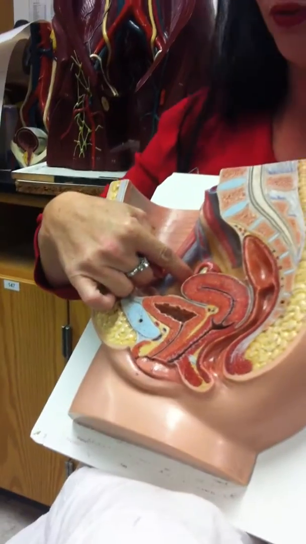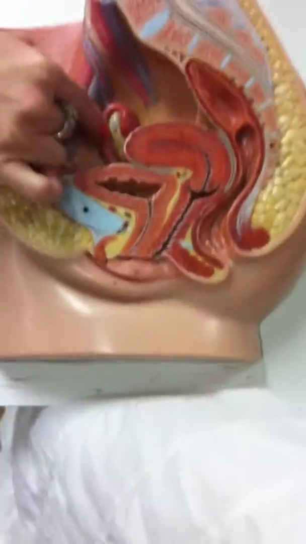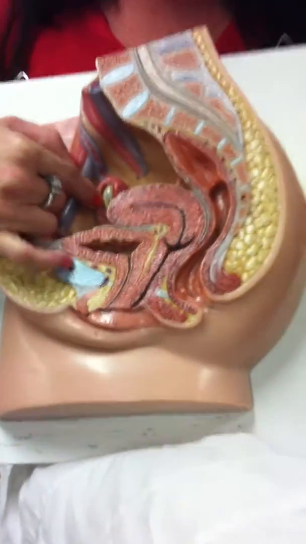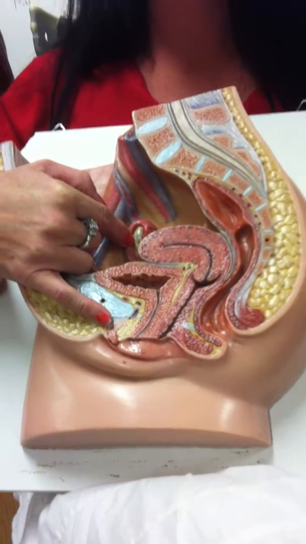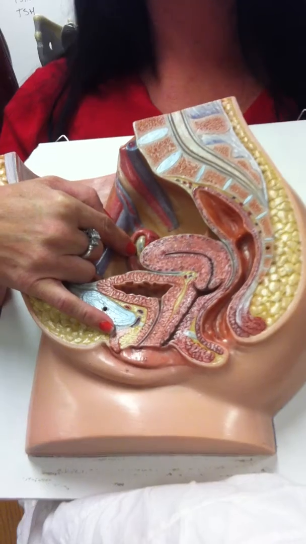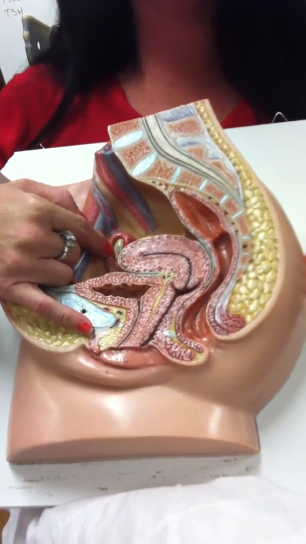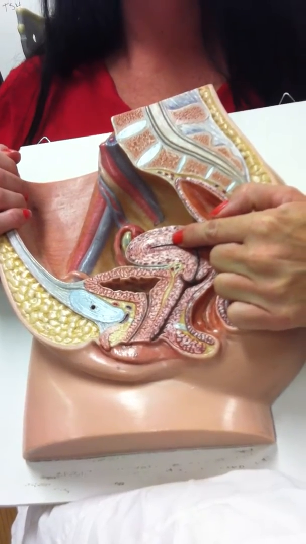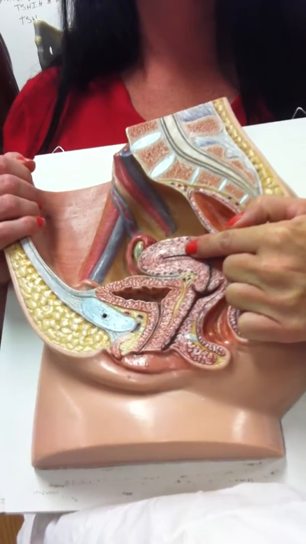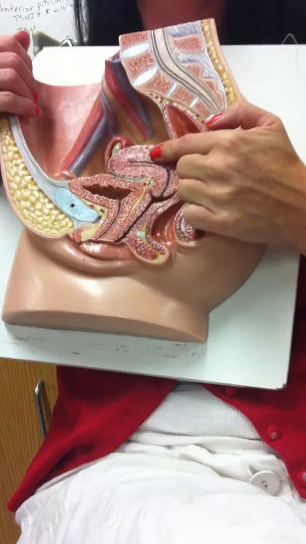Name a hormone produced by this tissue. Estrogen. Name a hormone that acts on this tissue. Estrogen, or follicle stimulating hormone, or luteinizing hormone. Name a hormone that acts on this tissue. Oxytocin.